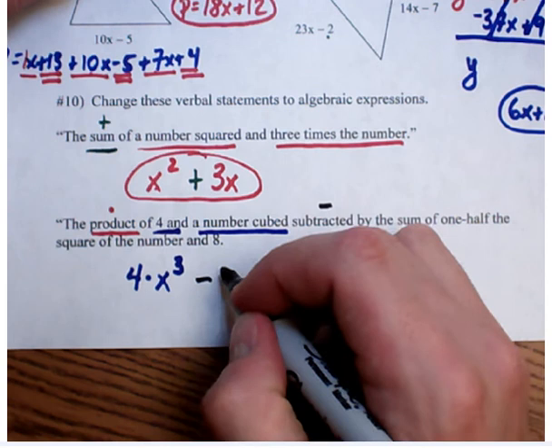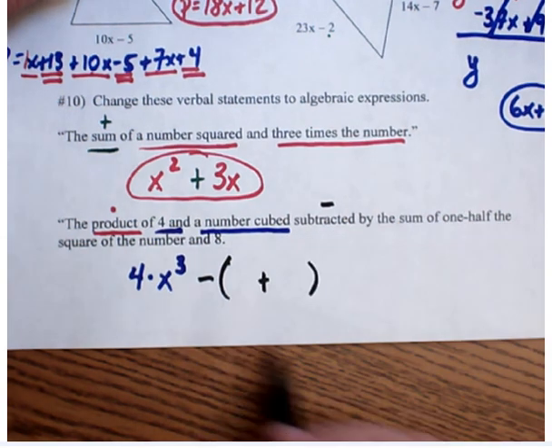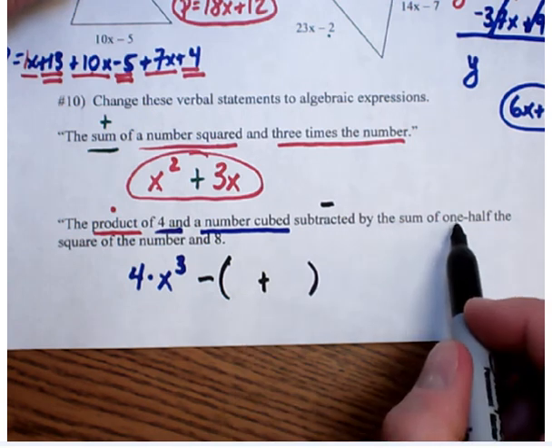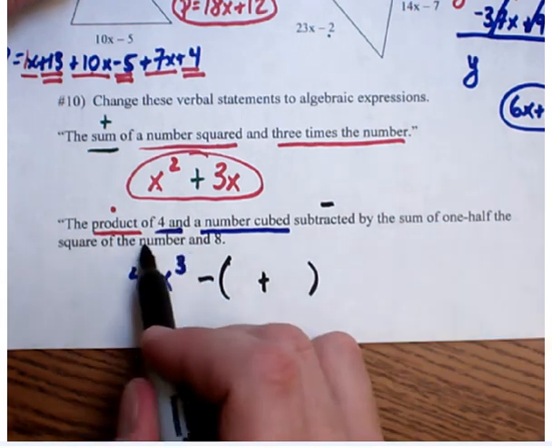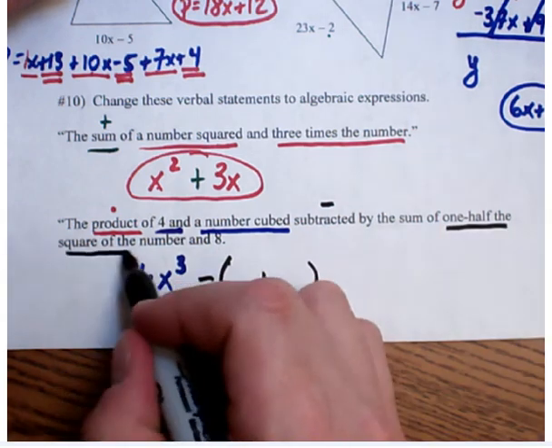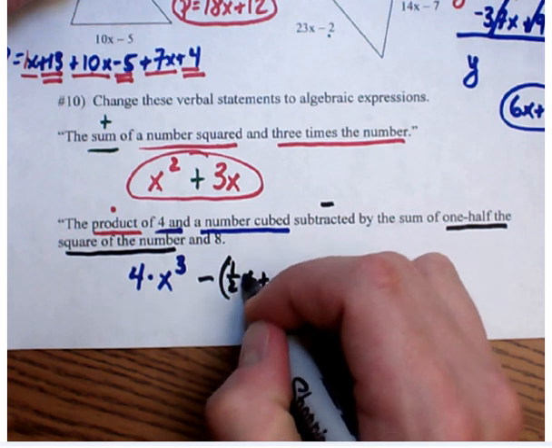Subtracted by the sum of 1/2 the square of the number and 8. Now subtracted by the sum. So we're going to subtract it by this whole sum right here. 1/2 the square of the number. All right, 1/2 the square of the number. That's 1/2 x squared.